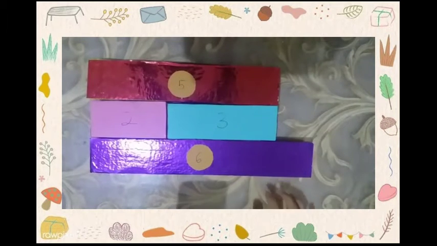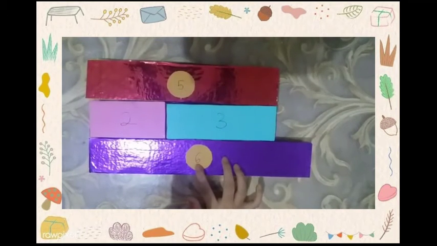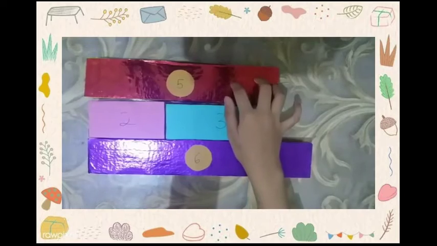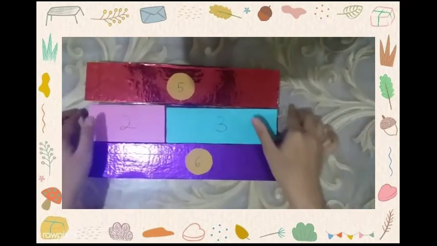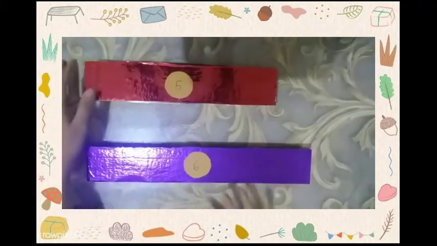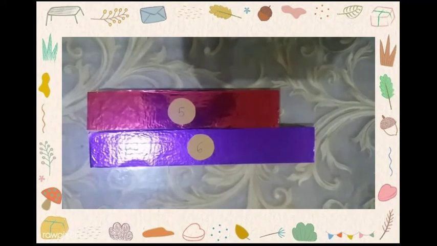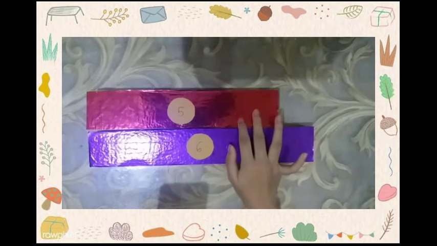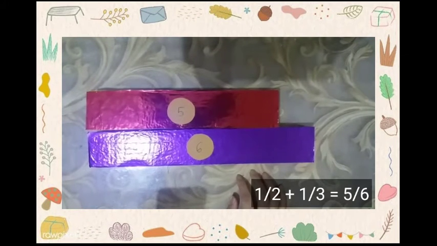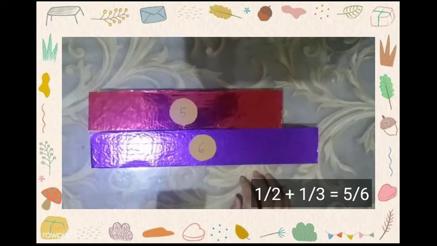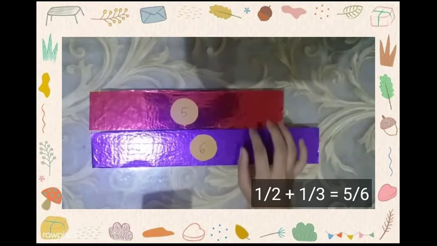Because it is compared to a purple rod, we have the red rod placed on top of a purple rod. This indicates that the sum of 1 over 2 and 1 over 3 is equal to 5 over 6.